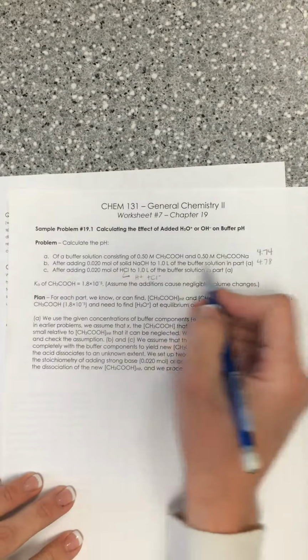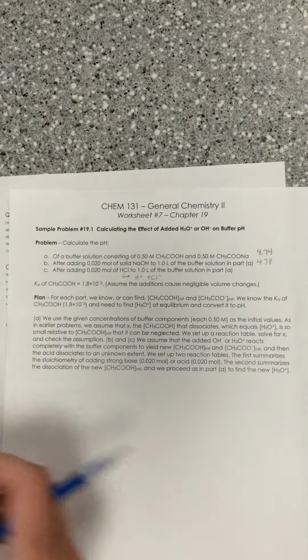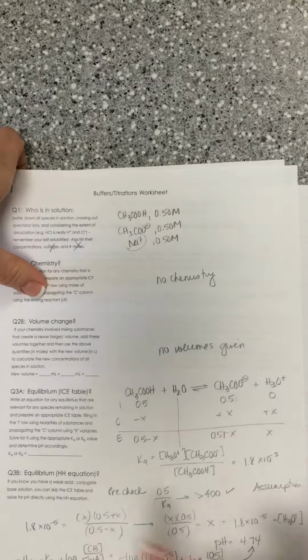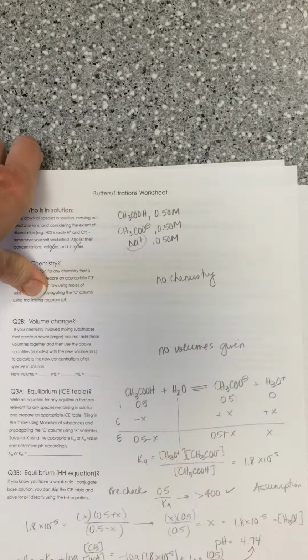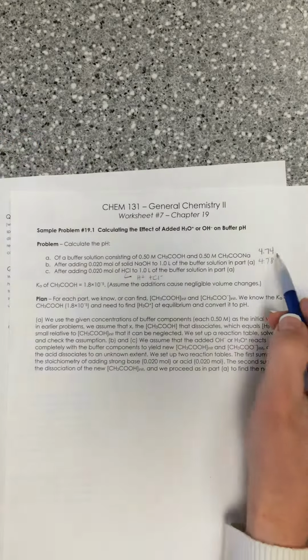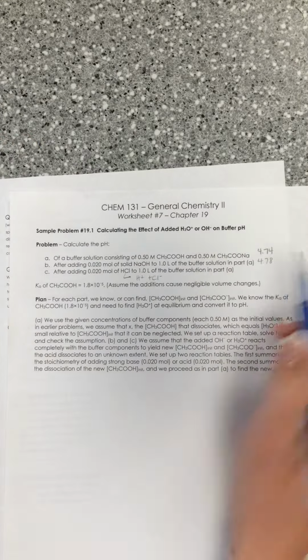So wrapping up and summarizing here, we had 3 different situations. We had a buffer solution that we figured out the pH of, with no chemistry going on. We used an ICE table, solved for x, or used the Henderson-Hasselbalch equation to get a pH of 4.74.